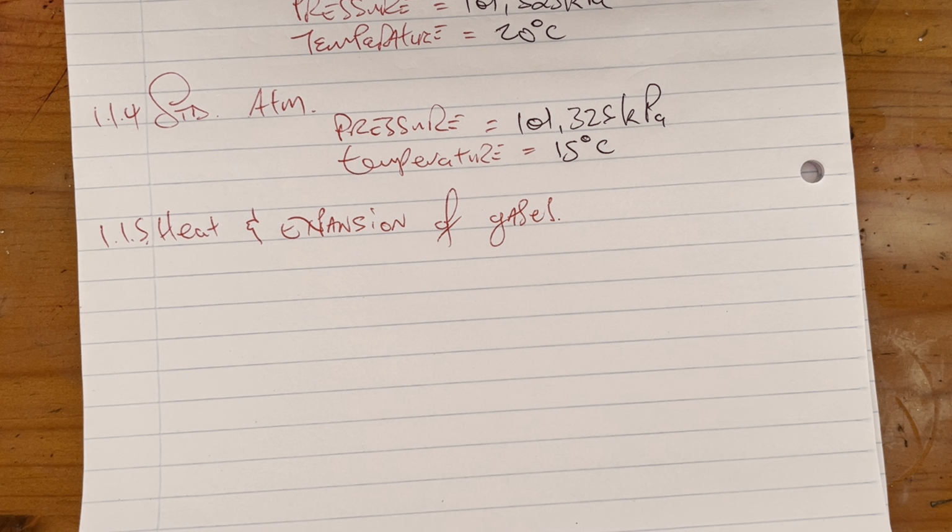That characteristic is the average molecular kinetic energy. Average means most of them have this thing in common. Kinetic energy simply refers to movement. So temperature is a function of the average molecular kinetic energy of a gas.